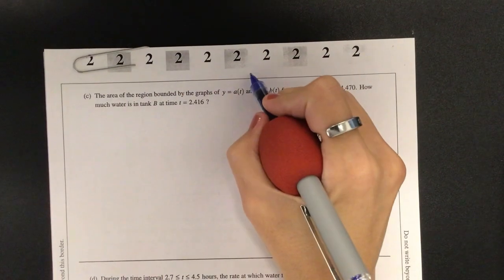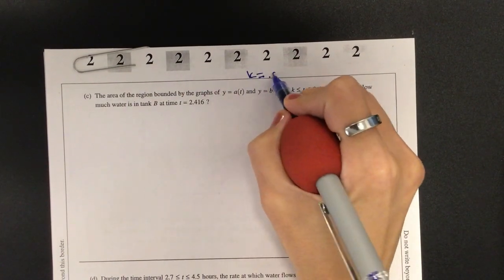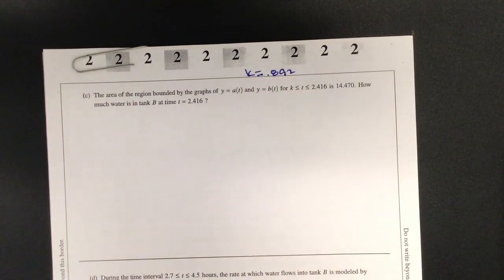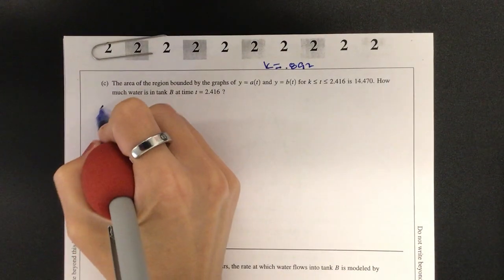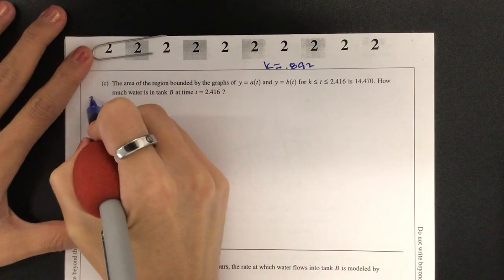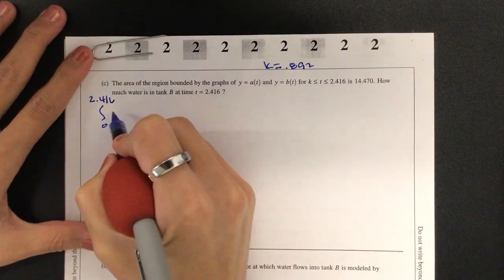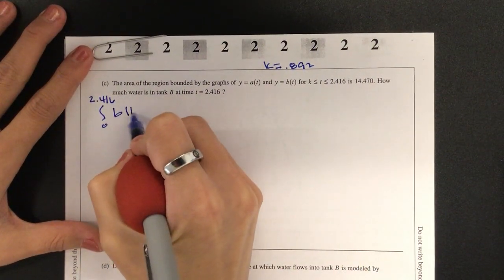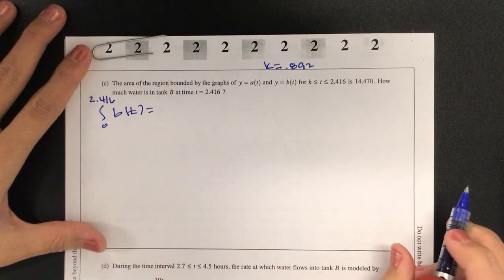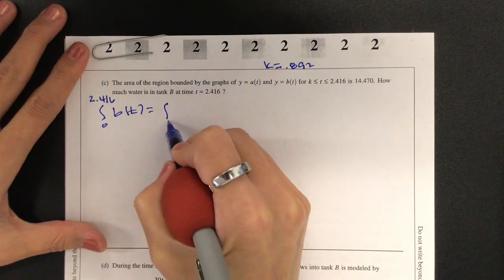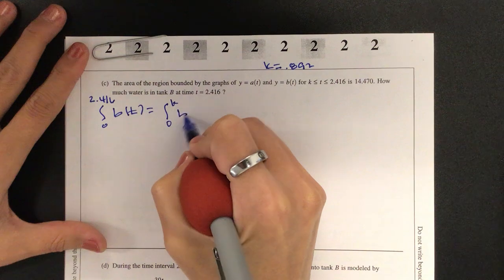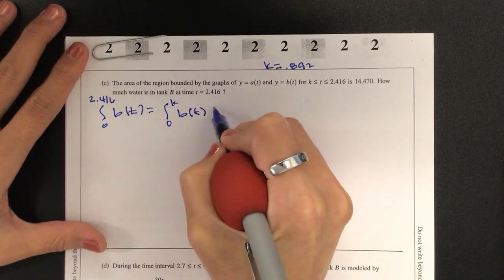So let's do a quick reminder. K is equal to 0.892. It is already saved, we stored it. So let's write the integral from 0 to 2.416 of B of t. So we're going to need the integral from 0 to k of B of t. That's the first portion.